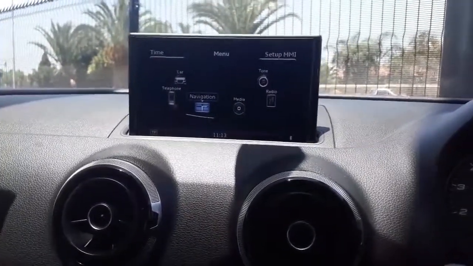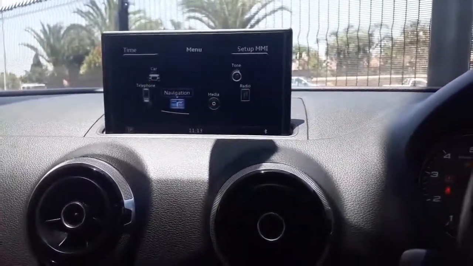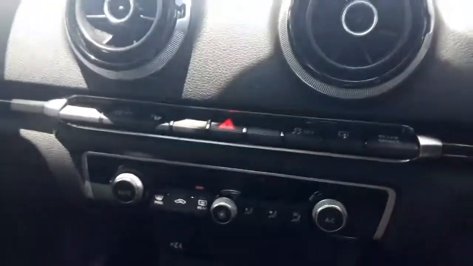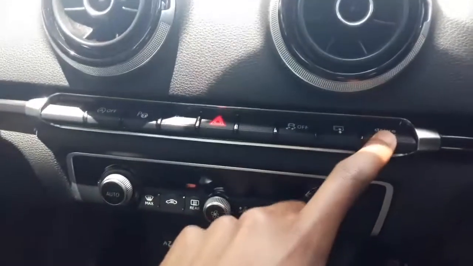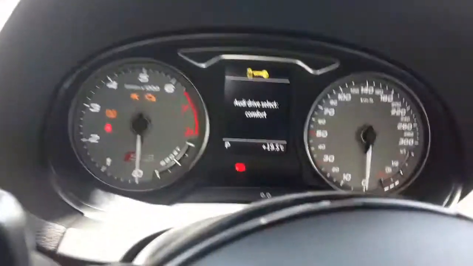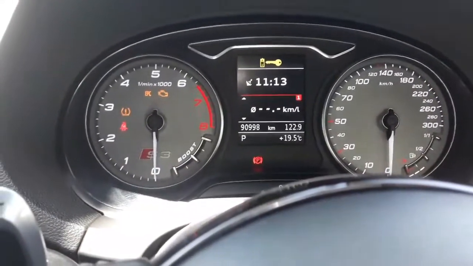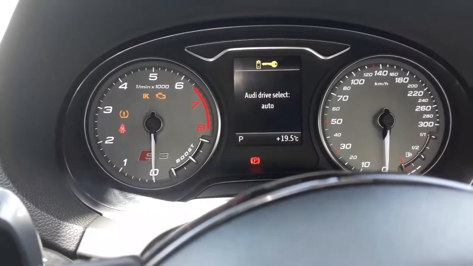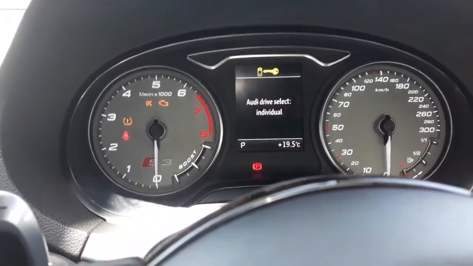In order for you to configure the car settings, there are two options. The first one you could use is the drive select button. There we go. What it does is it goes through the different settings. Right now we're just in comfort, and then there's automatic, there's dynamic, and then there's individual.